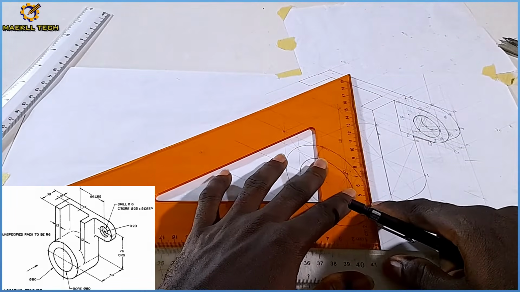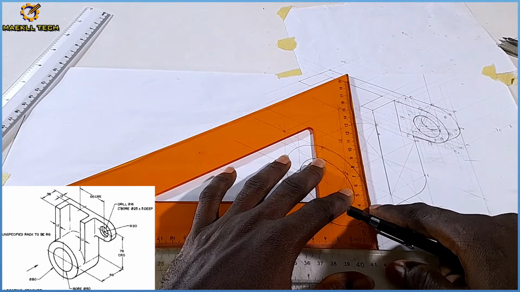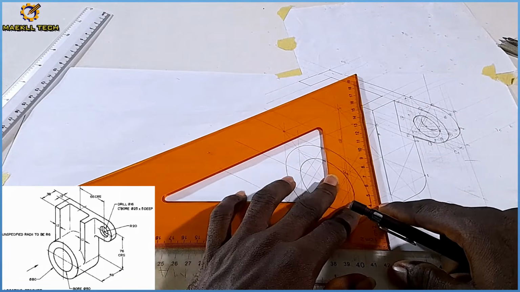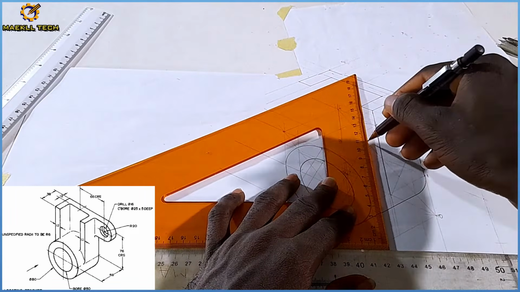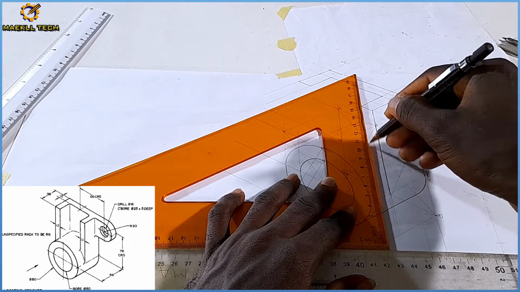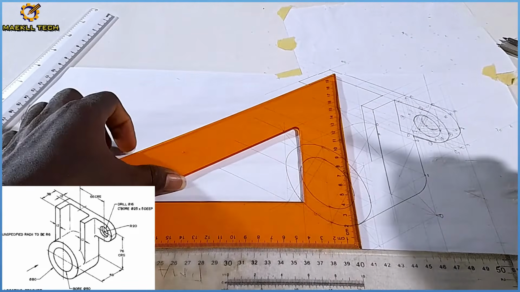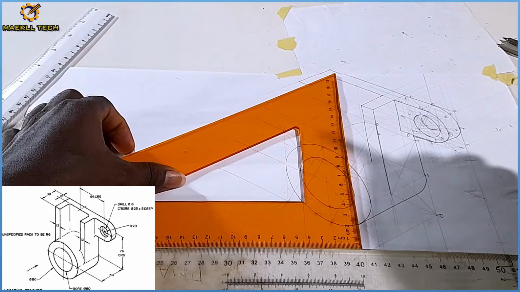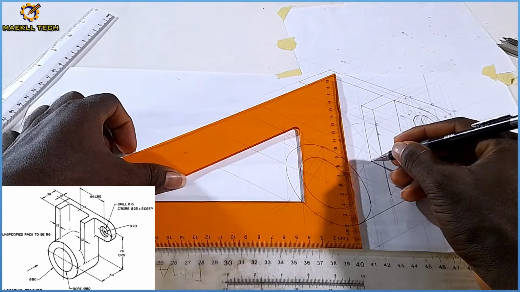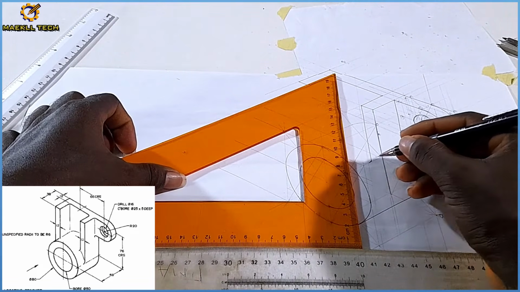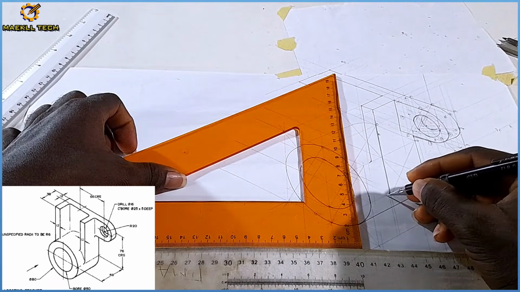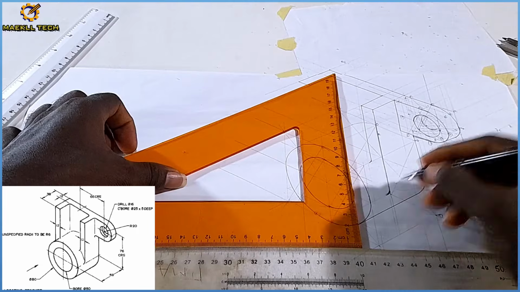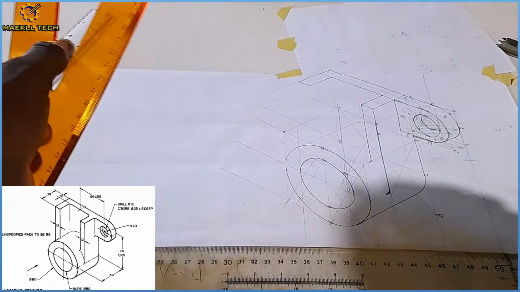So I'm drawing that like that. Then I'm drawing this all the way from here down to this junction like this. Like that, like that.